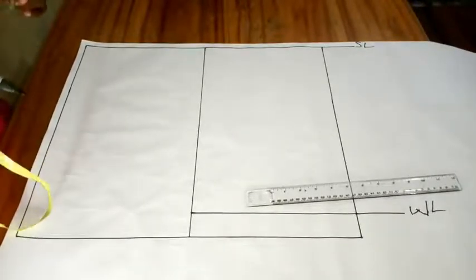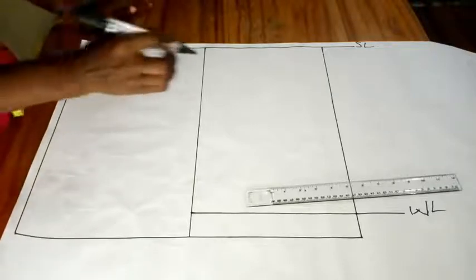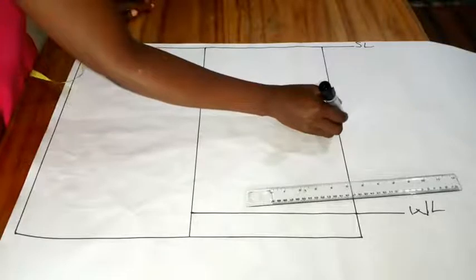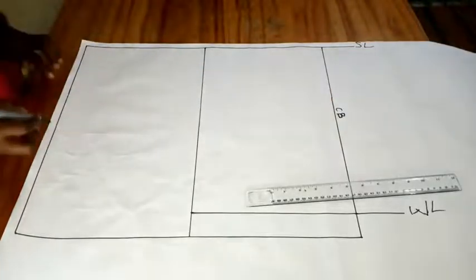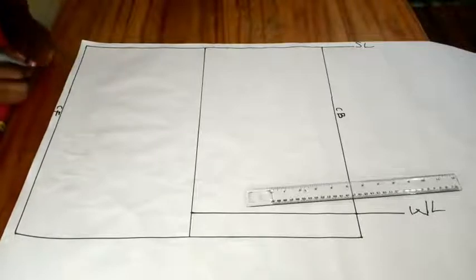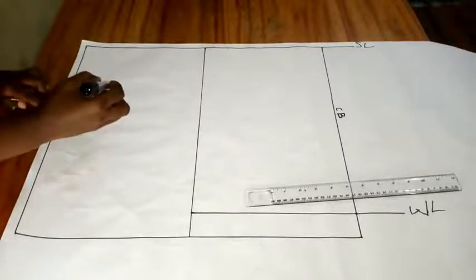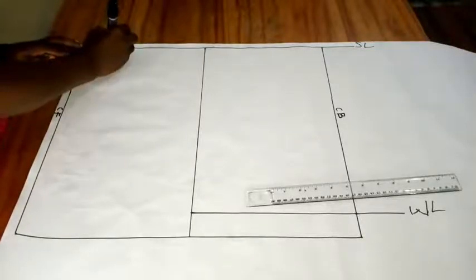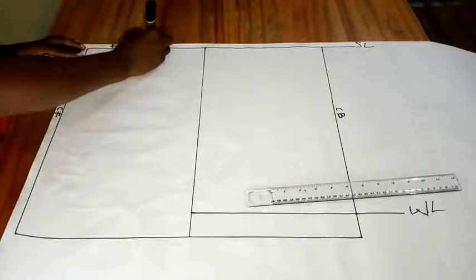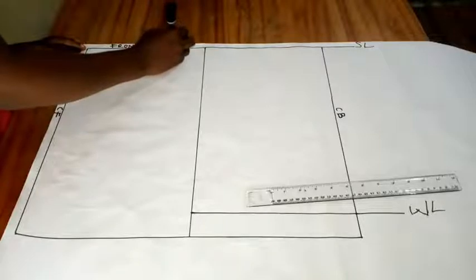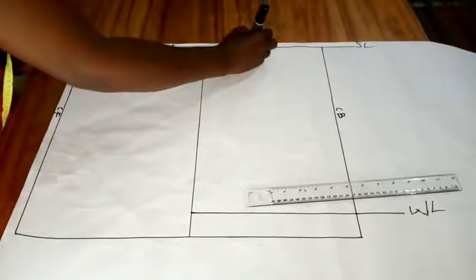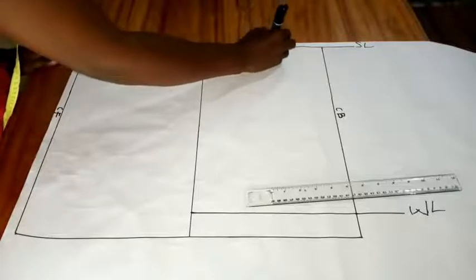So the next thing I'm going to do now, I'll just quickly label my center back so that we'll know which is which. This is our center front. Then since our center front, this will be our front bodice, and this will be our back bodice.